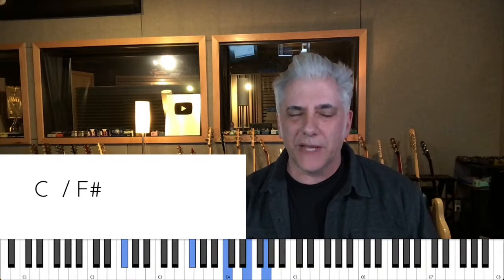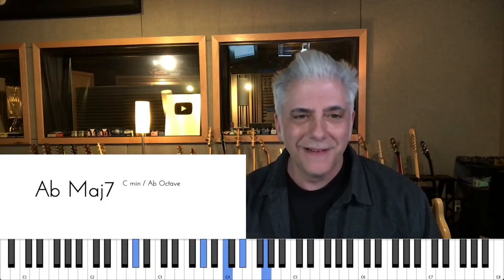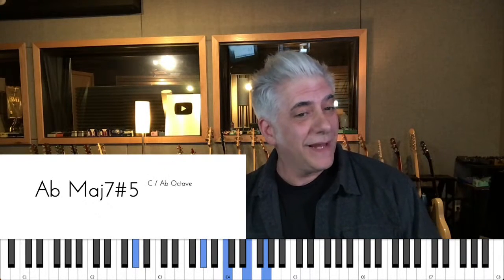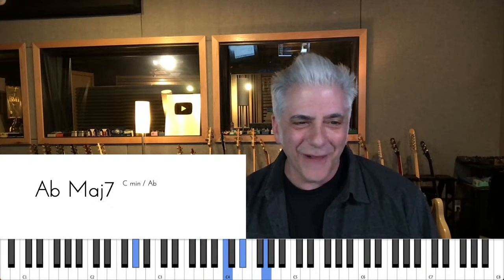As you go through these things, some of the chords will sound really dissonant. That's from the diminished scale. Then you have C over A flat, which is really, it says it right there, A flat major 7 sharp 5. This would be A flat major 7, A flat major 7 sharp 5. I love how it actually shows you the A flat major 7. You see what that says? It says C minor over A flat is A flat major 7.